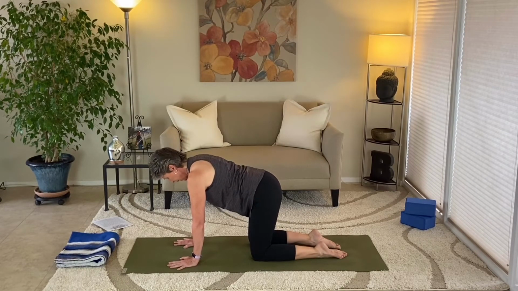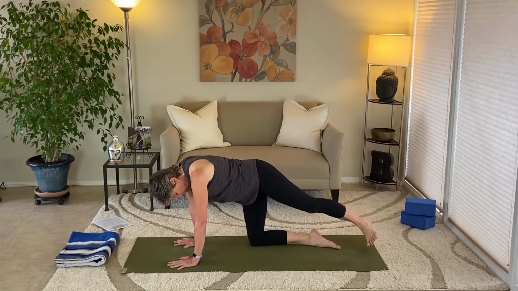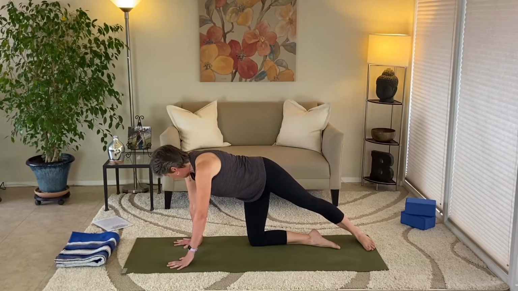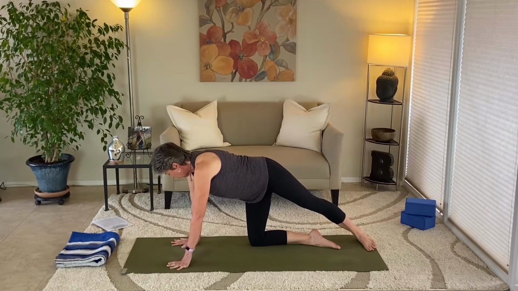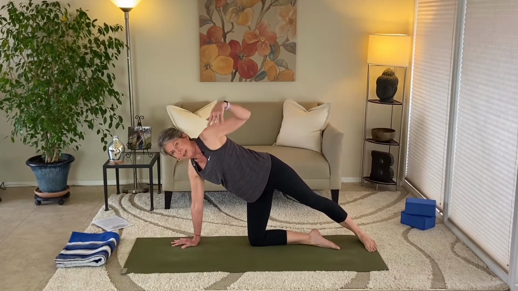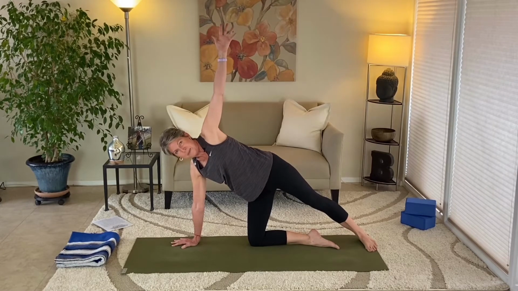Neutral spine, neutral neck. We're going to take a side plank variation. So from our table pose, keep your right hand where it is and your right knee where it is. And we're going to stretch the left leg back. Your left arch will be down towards the floor. Your left foot is going to be directly behind your right foot. Make sure that your right shoulder is over your right wrist. And when you're ready, we're going to lift the left hand up nice and slow.